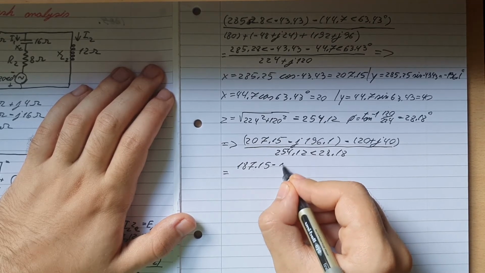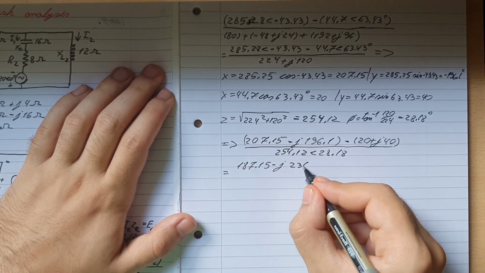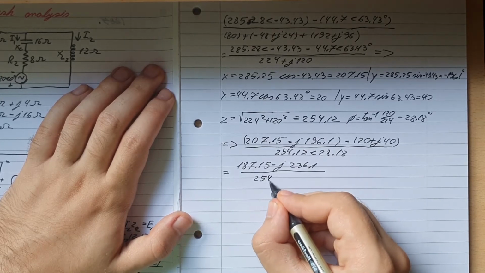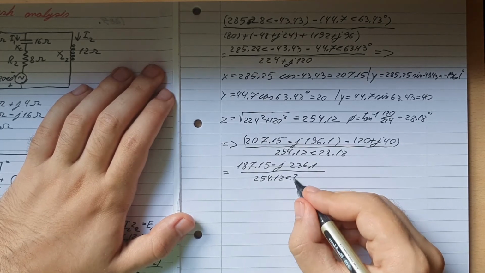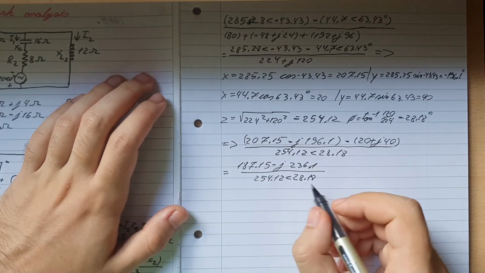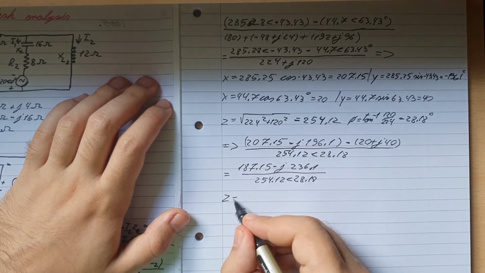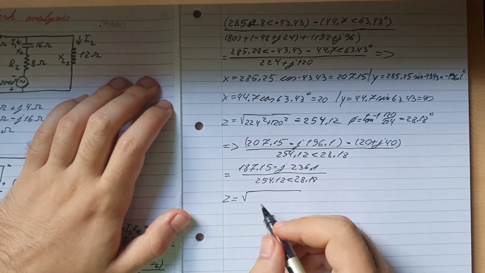187.15 minus J236.1 divided by 254.12 at an angle of 28.18. Now again we need to do the conversion here. So you can see how many conversions you need to do.